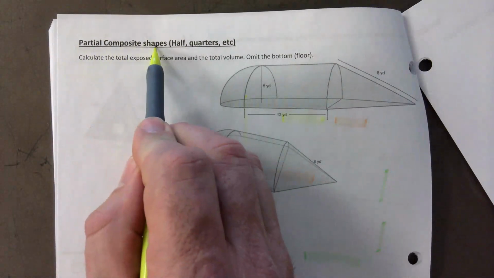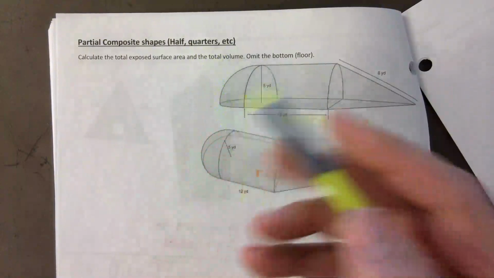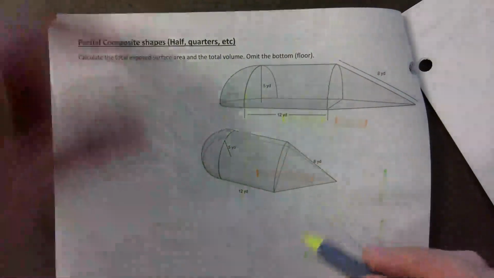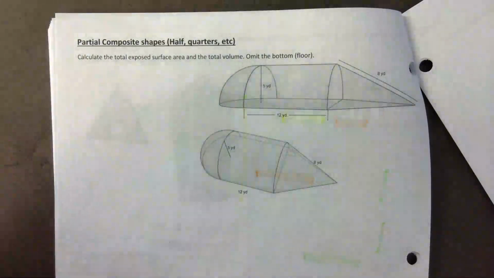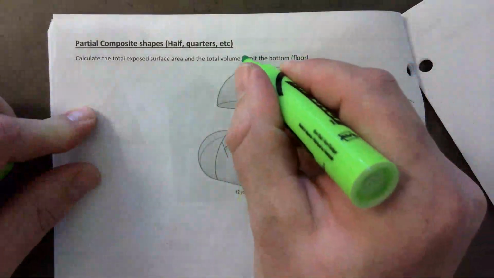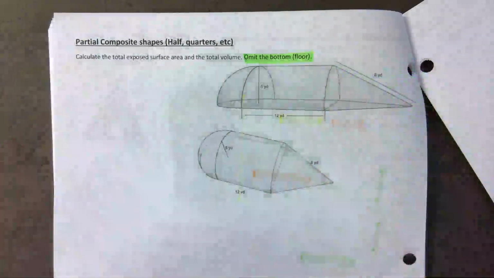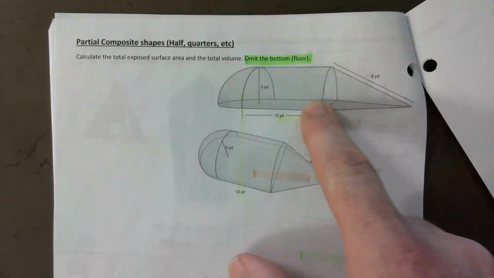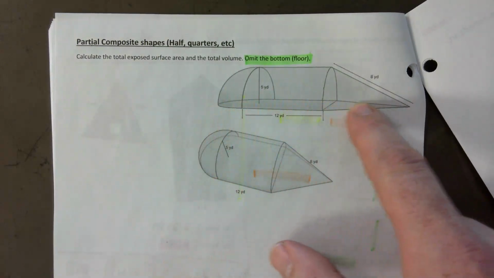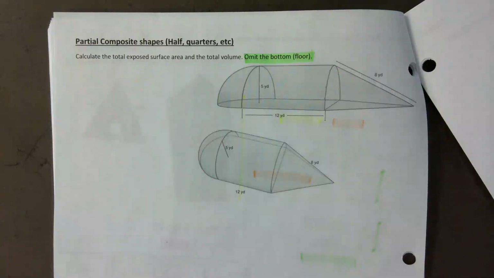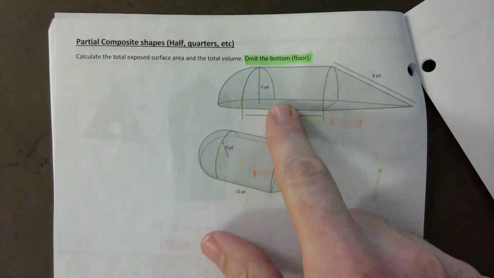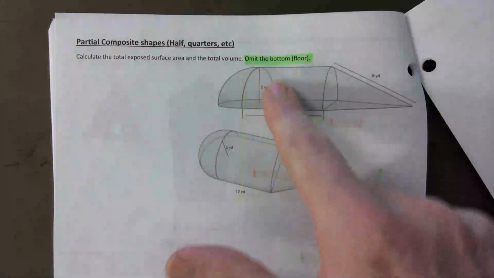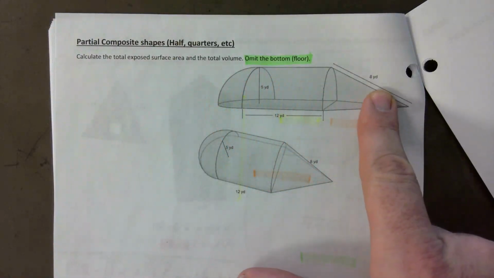Partial composite shapes, so halves and quarters and etc. I need you to read this part because I don't want you to try that. Omit the bottom of this piece. So we're going to assume that the floor of this room is not going to be added to the surface area, right? So what it's sitting on, don't worry about it. I just care about the enclosure, okay?